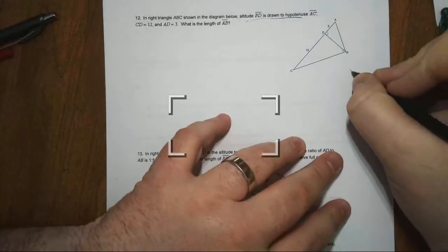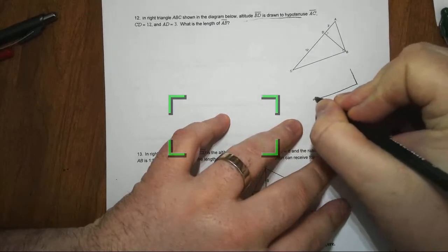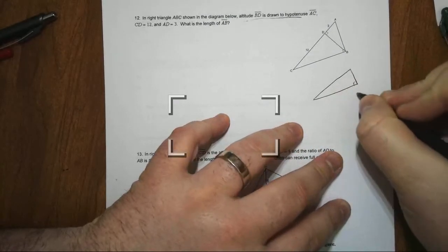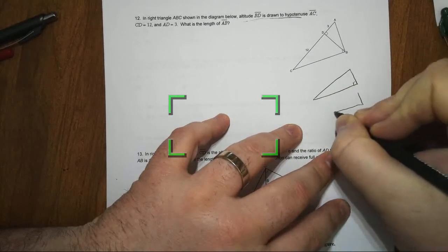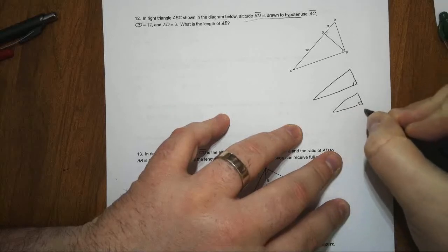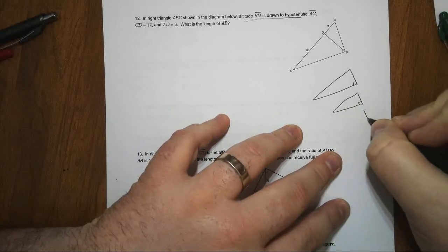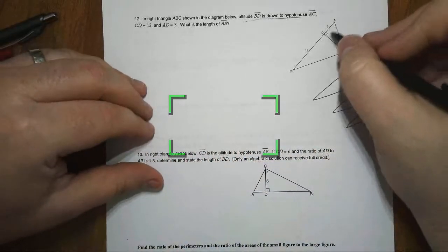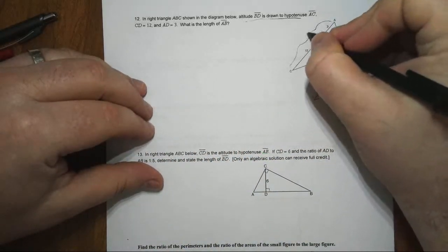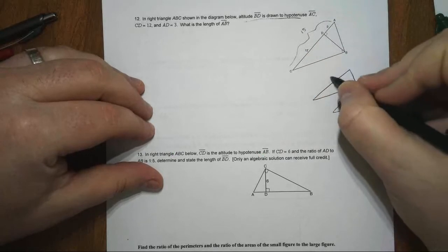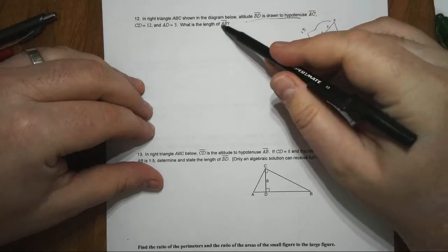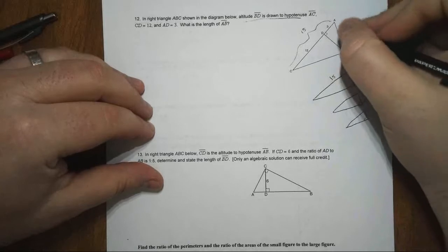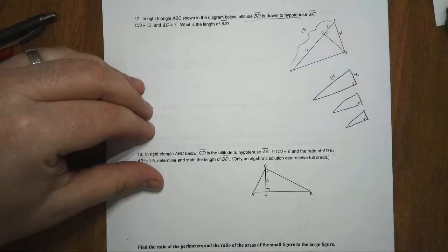We want to draw our 3 chopped out right triangles of medium, small, right, the large guy, medium-sized guy, and the small guy, okay? Alright, in the really big triangle, we have this entire side, which is 15, so we can call that the hypotenuse, and we're looking for the length of AB, so we're going to put an X here. That's the short leg on this one.